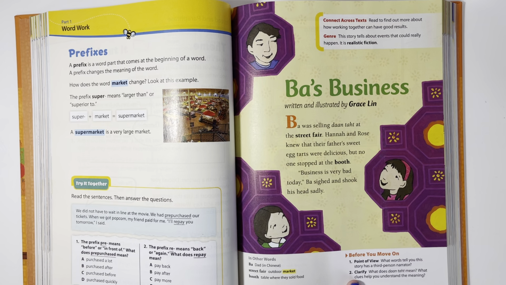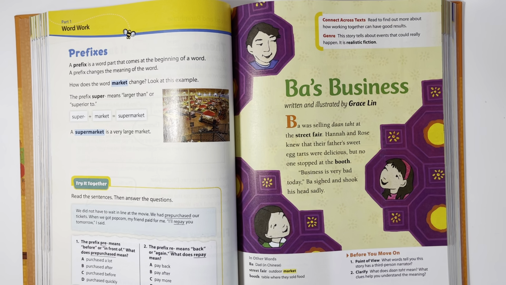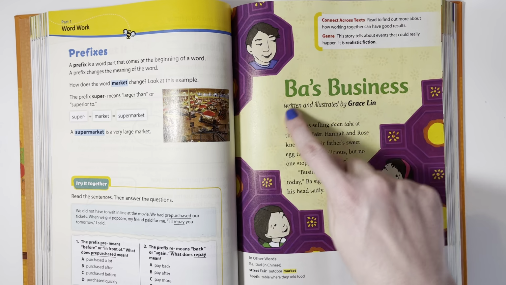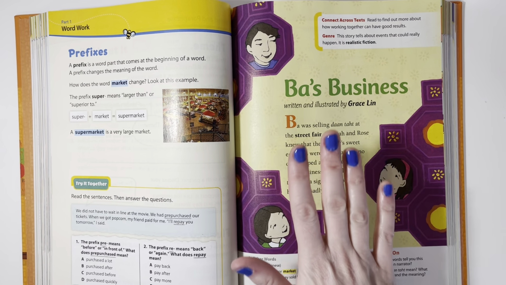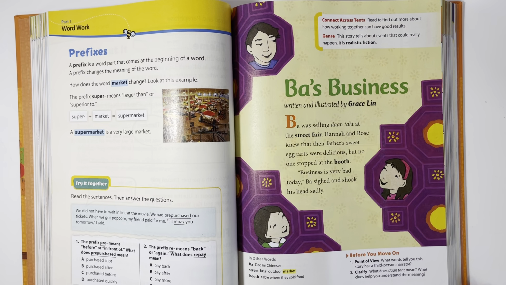Okay, question number 2 on your paper is clarify. What does Don Tot mean? What clues help you understand the meaning? So this is where we talk about context clues. So we found this word, Don Tot, 2 words. And it doesn't tell us at the bottom what it means. So it tells us up here what Don Tot is. So what does it mean? What clues help you understand the meaning? What words in the context on this page help you to understand the meaning? Pause the video, answer question number 2.